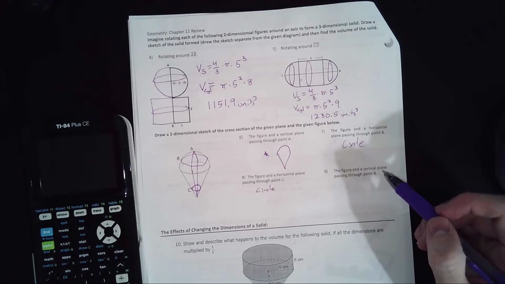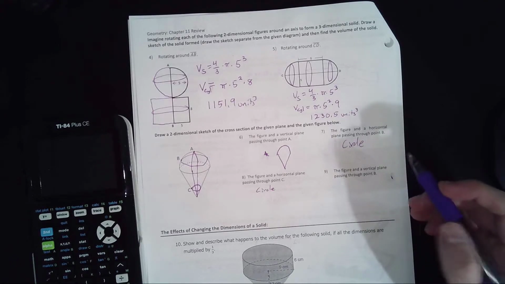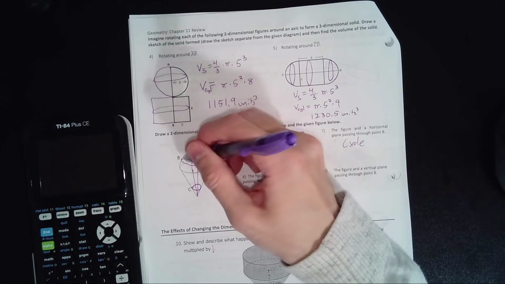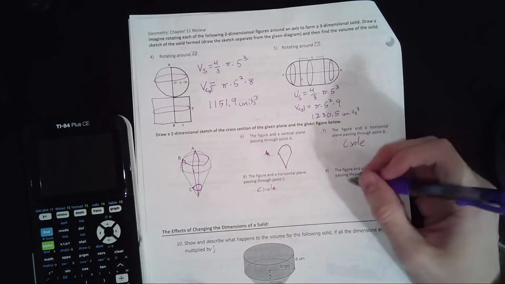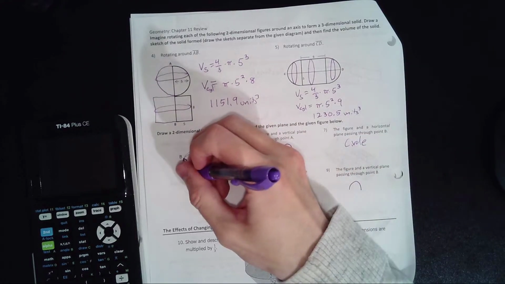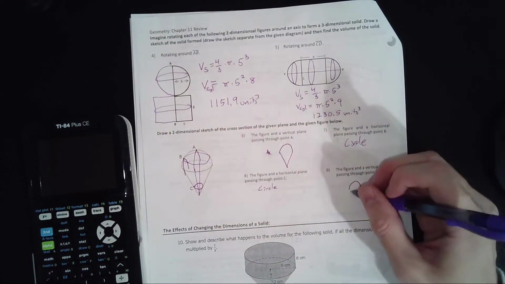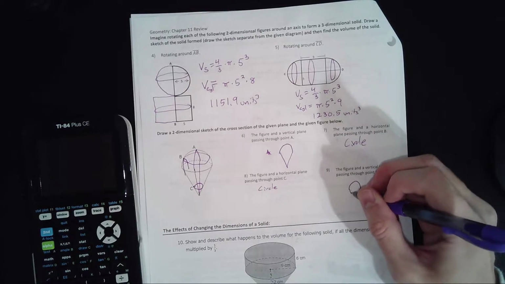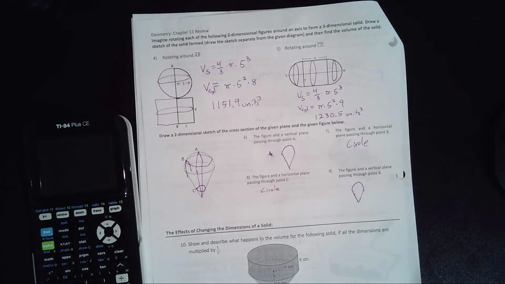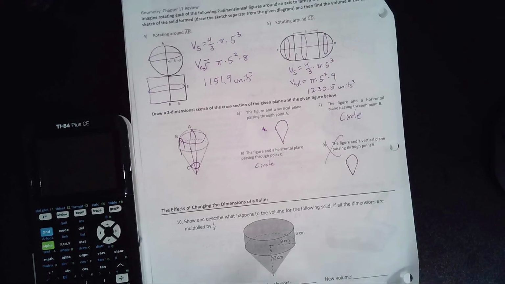And a figure passing through a vertical plane and point B. So this creates a very strange looking shape. It kind of comes down like this to create a half circle on top. And then it creates a straight line going down, and it ends up coming to a single point. Actually creates another one of these guys, which is kind of weird looking, but we're just not going to deal with it. I'm not really interested in this problem. We can just skip number 9. Let's do number 10 instead.